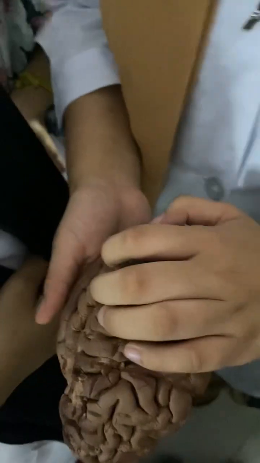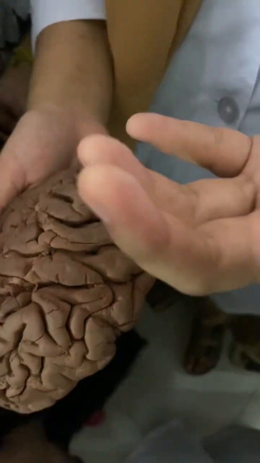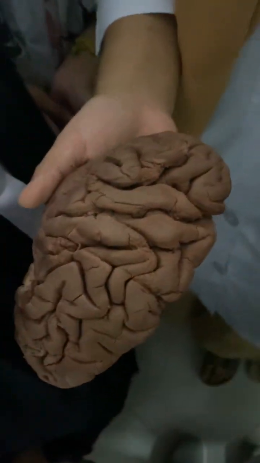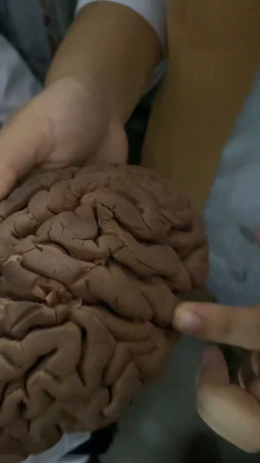Then we have the parietal lobe. The parietal lobe is mostly associated with the sensory, right? So we have primary sensory and secondary sensory. For primary sensory, we have 3, 1, 2. So which area is it? We have the central sulcus.